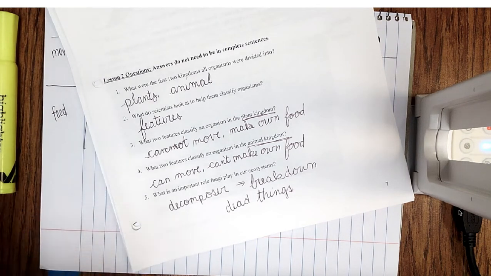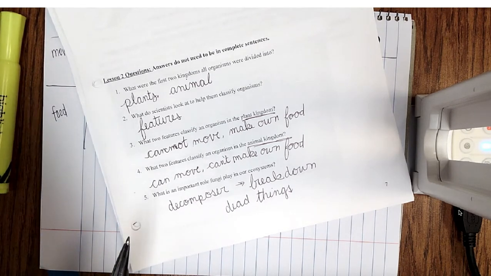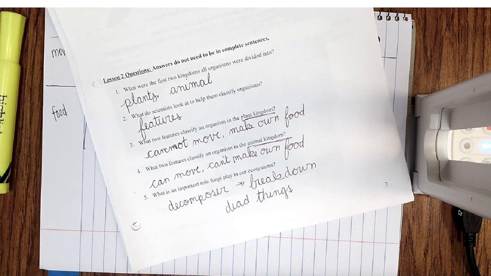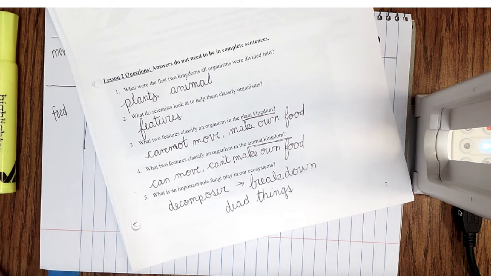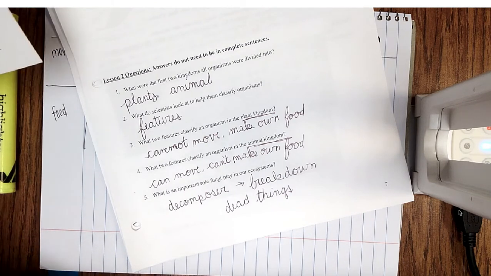The next question says, what 2 features classify an organism in the animal kingdom? It is animals can move and cannot make their own food. What do we call a biologist that studies classification? This is a review from last time. It is a taxonomist. What is it who specializes in classification? Taxonomist. Yes, taxonomist.